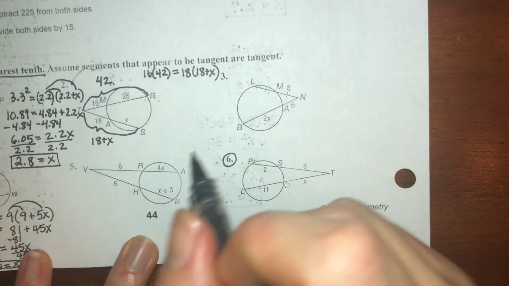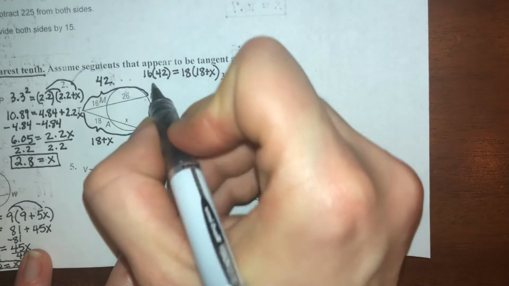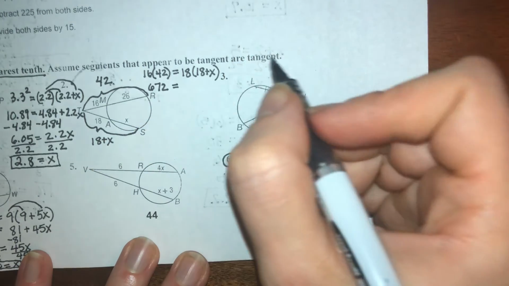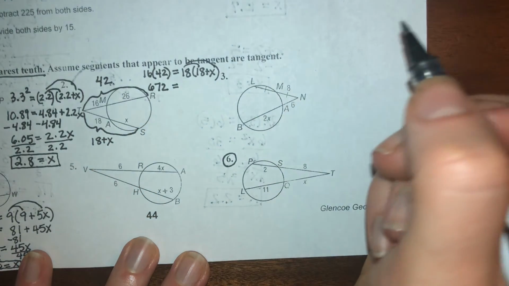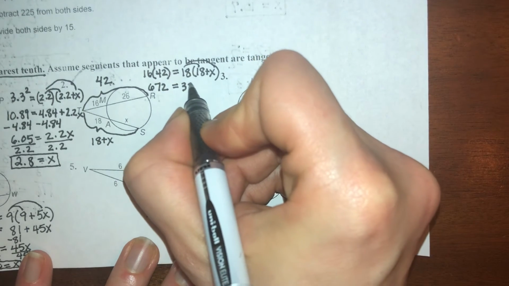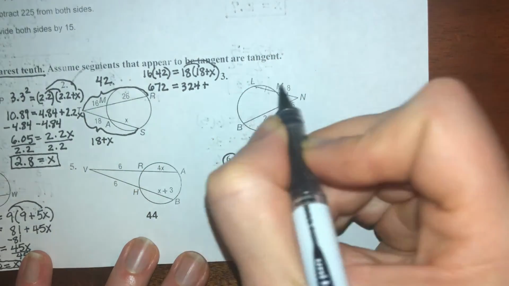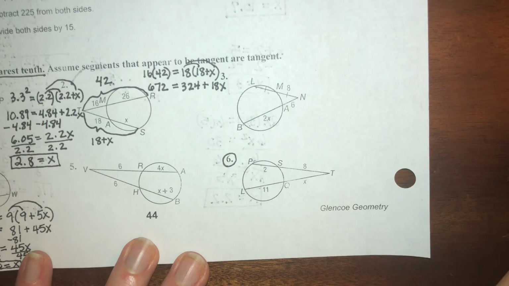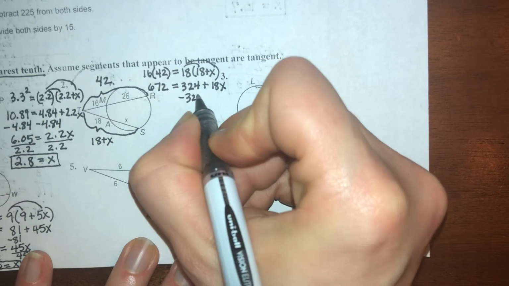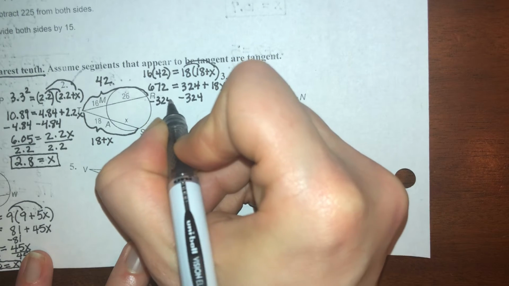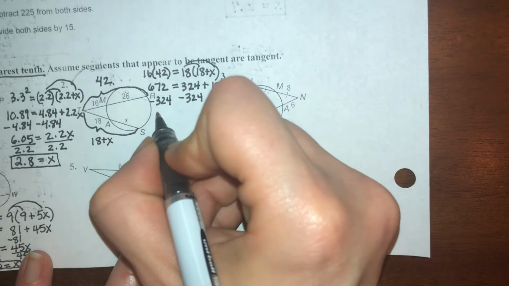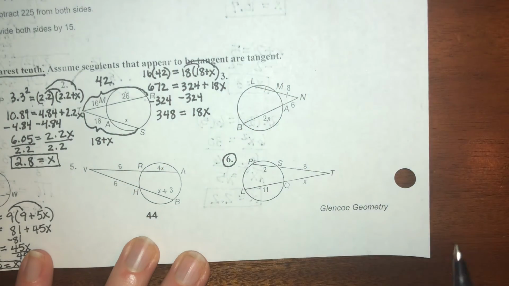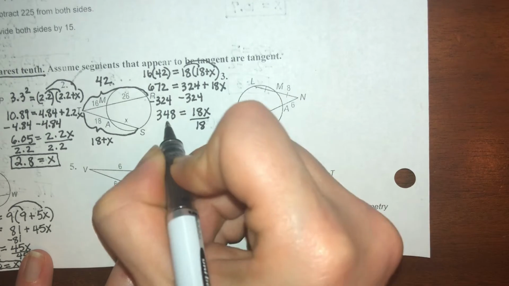All right, now we'll solve our equation. 16 times 42 equals 672. And then we distribute the 18. 18 times 18 is 324. And then we'll add that to 18 times x. And now we have to get x by itself. So I'll subtract 324 on both sides. And that is 348 equals 18x. And then divide by 18 on both sides.